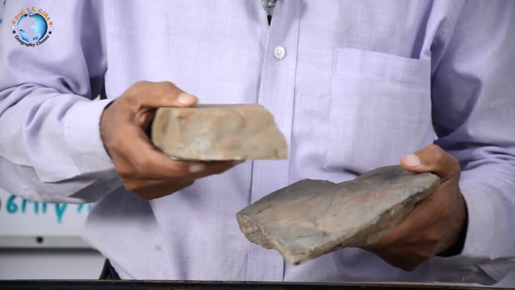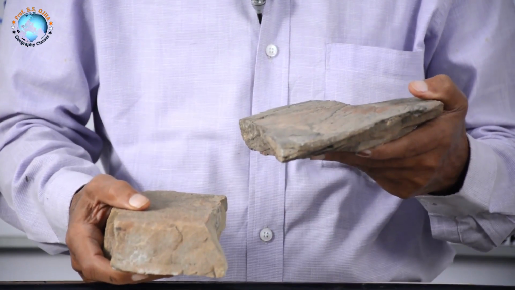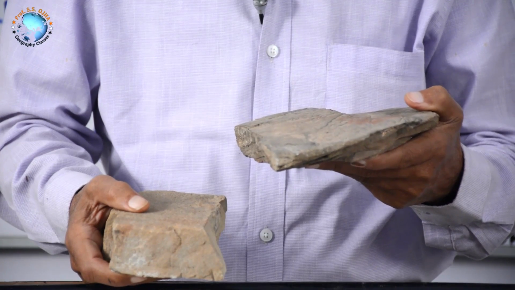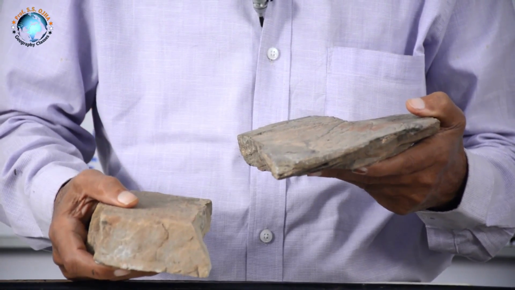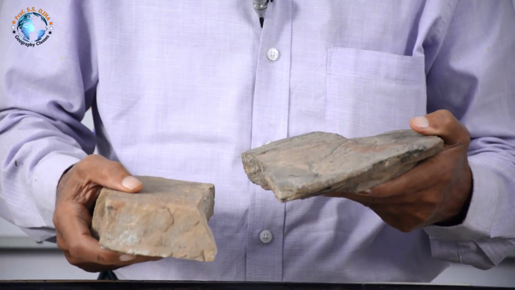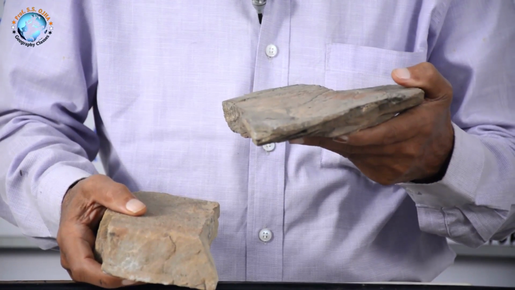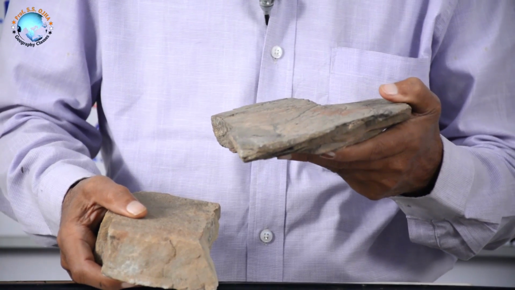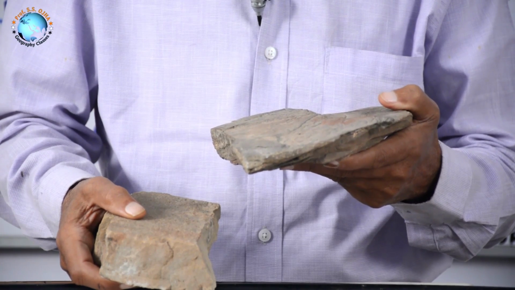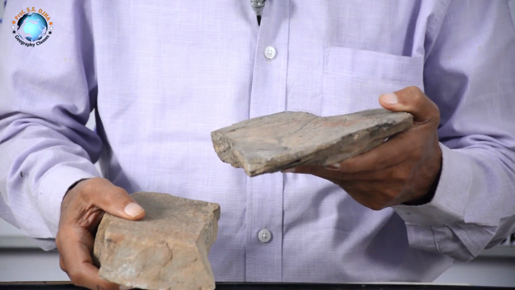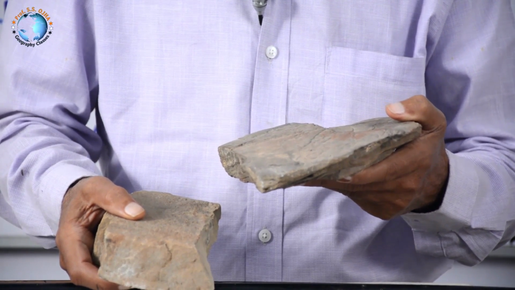Then this one will be called horst. Now try to understand: one block down, then a rift valley, then one block mountain, then again a rift valley. This landscape is called graben.